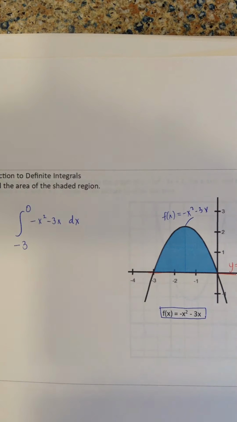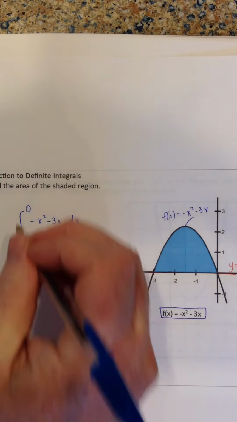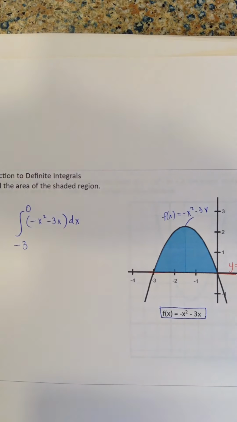Okay, and that integral will give you the area between that function and the curve. That's what integrals do.